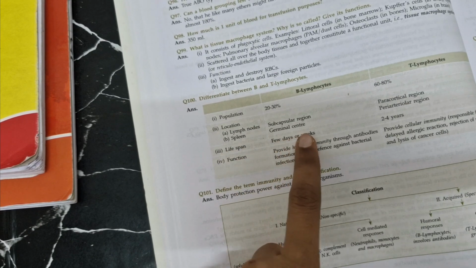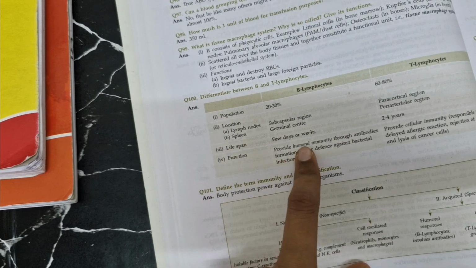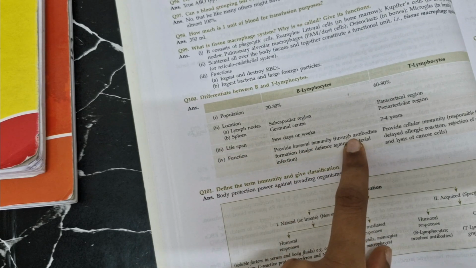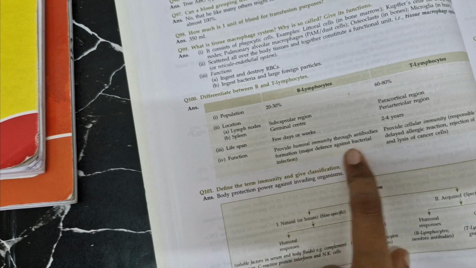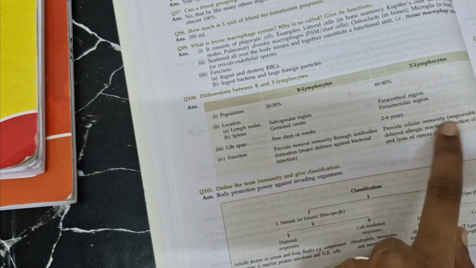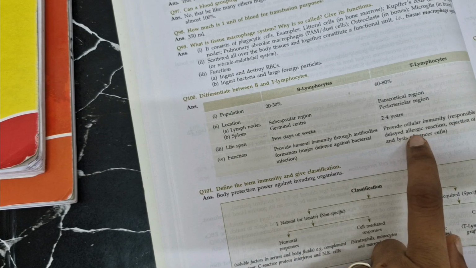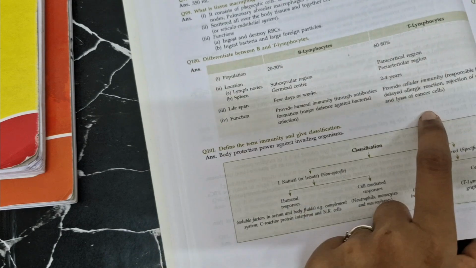Lifespan: B lymphocytes, few days or weeks; T lymphocytes, 2 to 4 years. Function: B lymphocytes provide humoral immunity through antibody formation, the major defense against bacterial infection. Functions of T lymphocytes are to produce cellular immune response, delayed allergic reactions, rejection and lysis of cancerous cells.